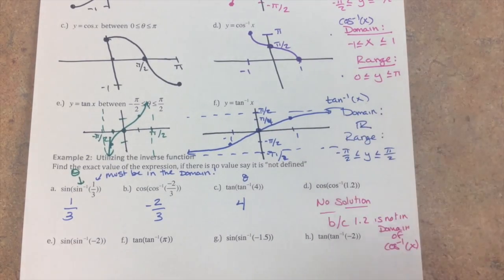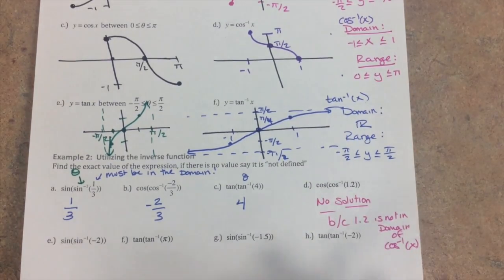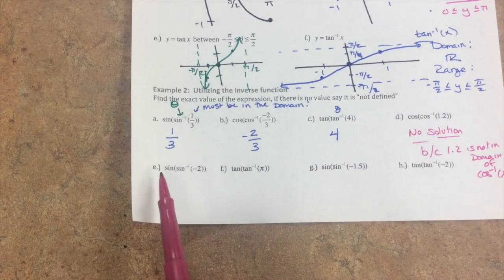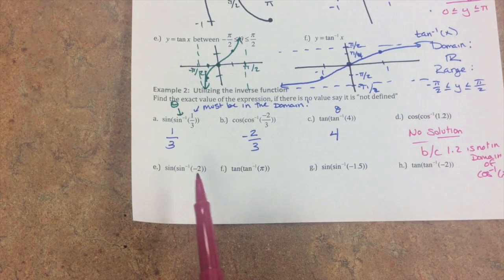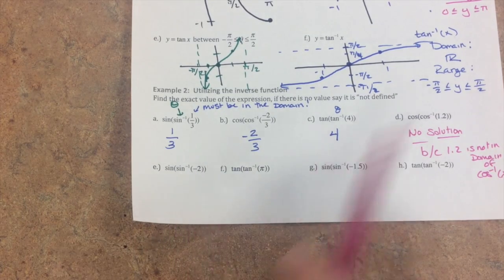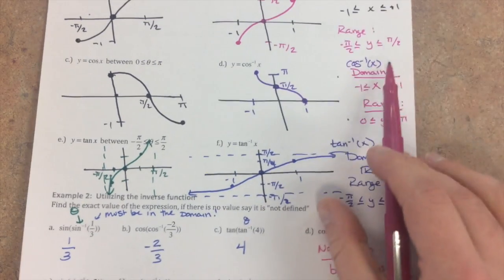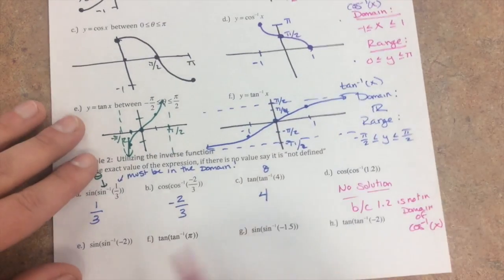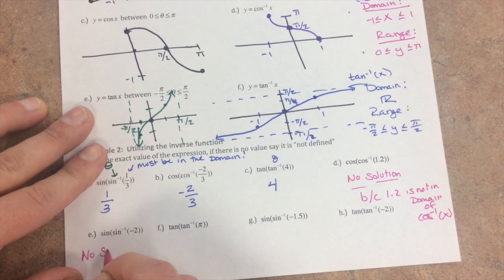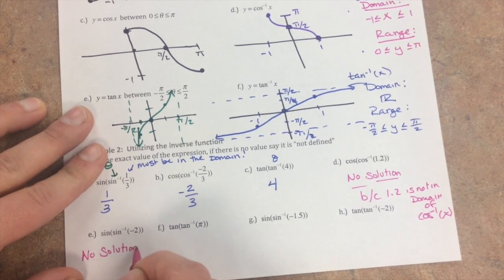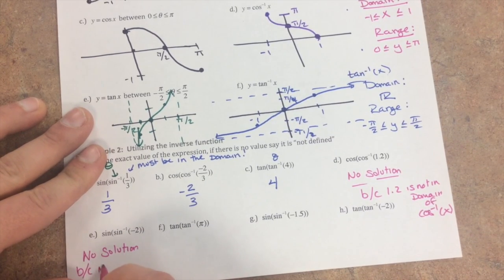Can't just plug in 1.2 because then it fails. How about the sine of inverse sine of negative 2? Well, is negative 2 inside our domain? Our domain for inverse sine is negative 1 to 1. So this is also no solution. Not in domain.